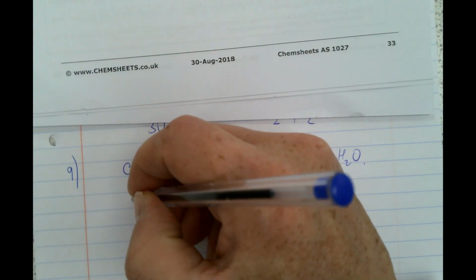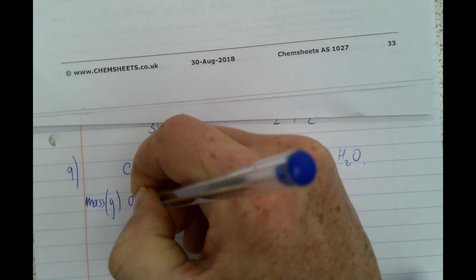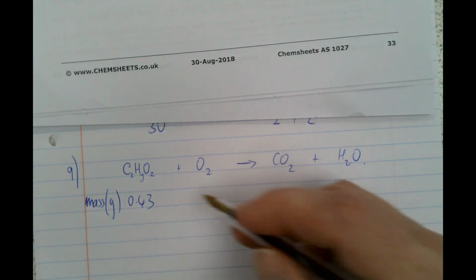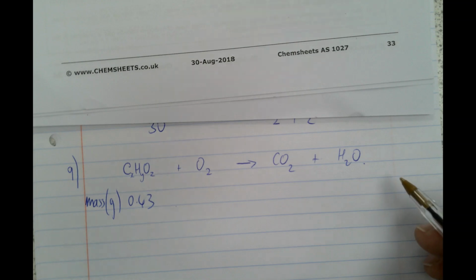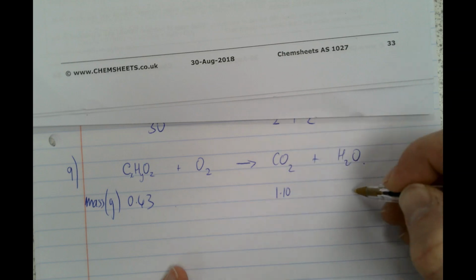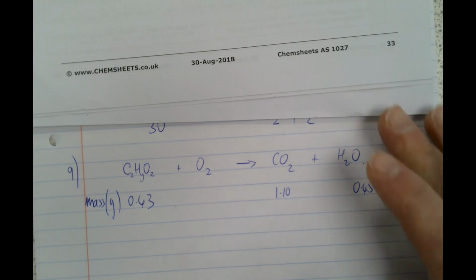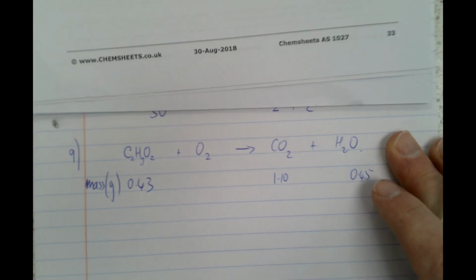we've got 0.43 grams of that stuff. We don't know how much oxygen it's reacted with, but we're told if you burn that stuff, you get 1.10 grams of carbon dioxide and 0.45 grams of water. So you can work out from there everything that you need.